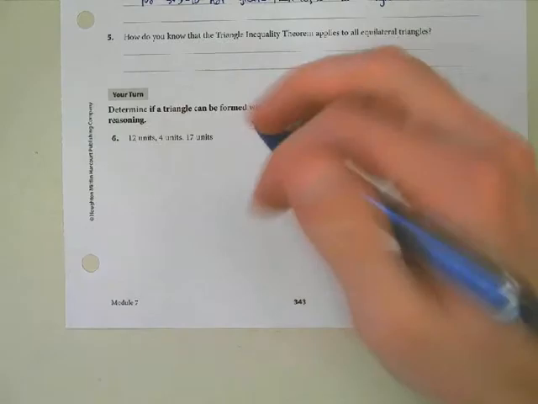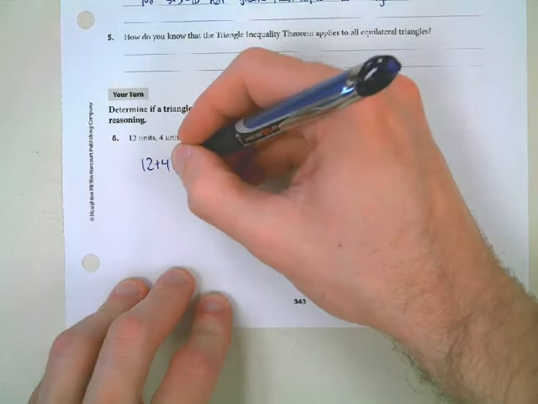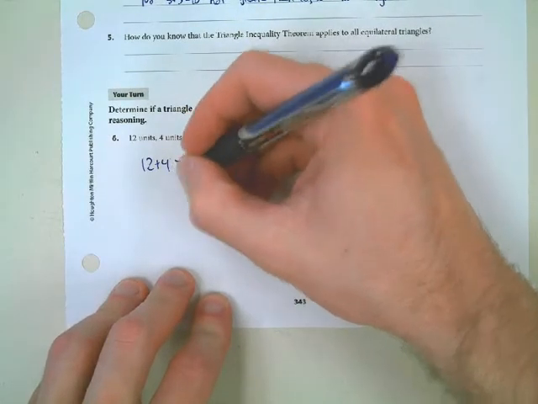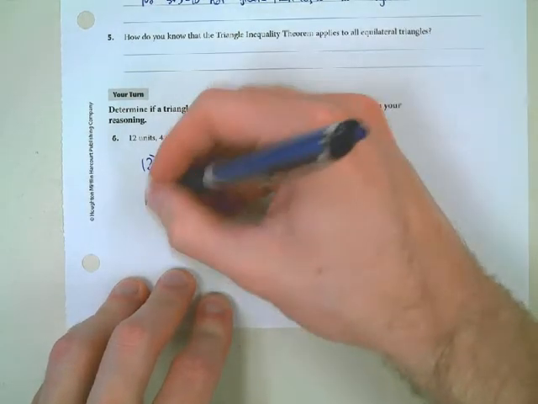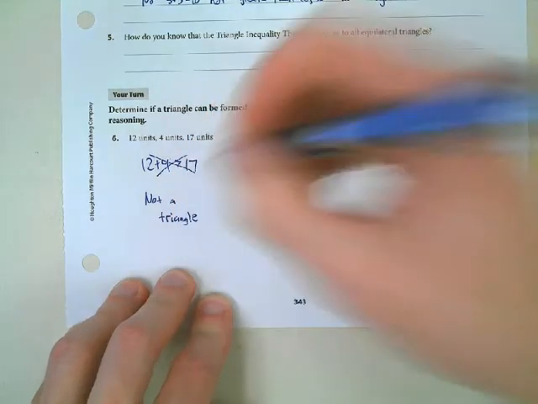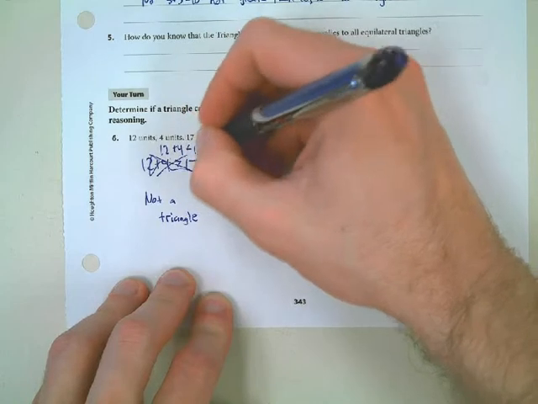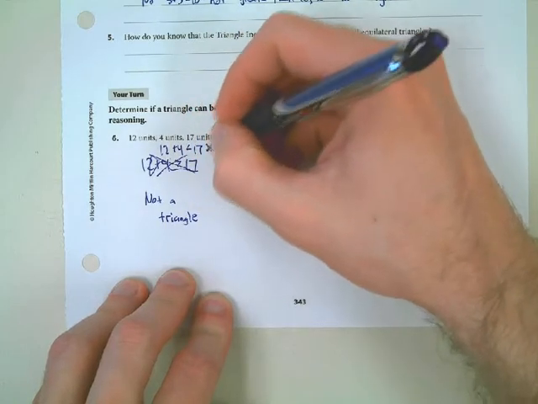Okay, so there you go. So 12 plus 4 is less than 17, sorry, so it's not a triangle.